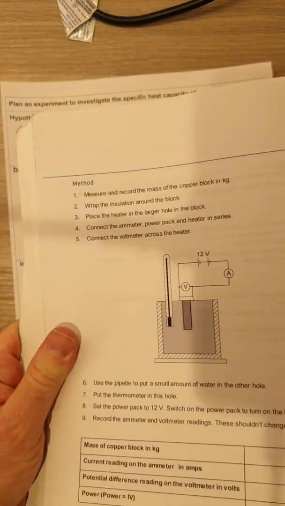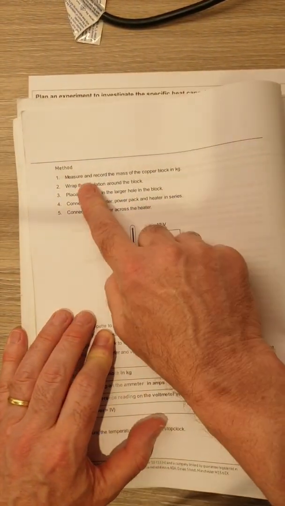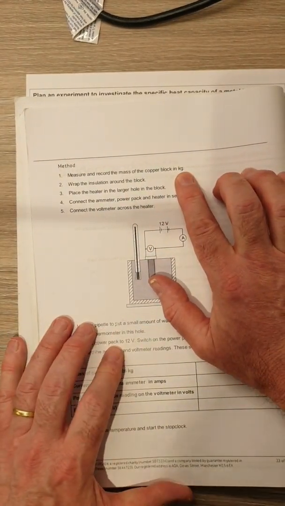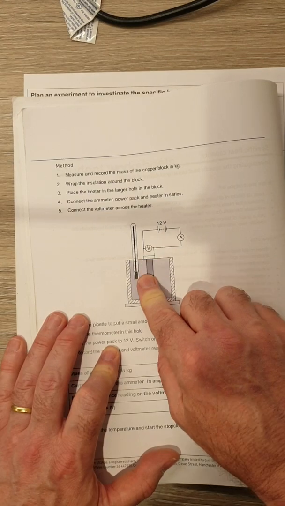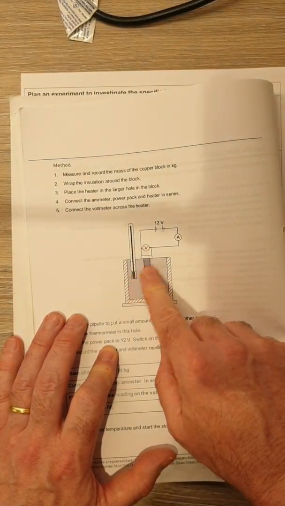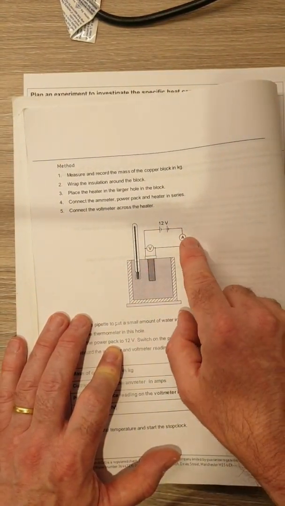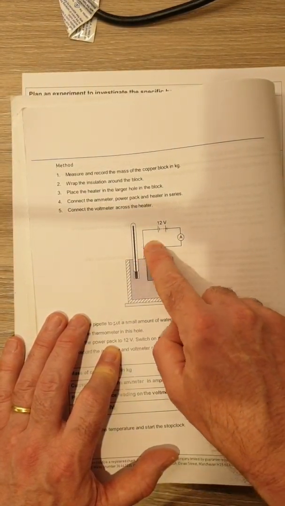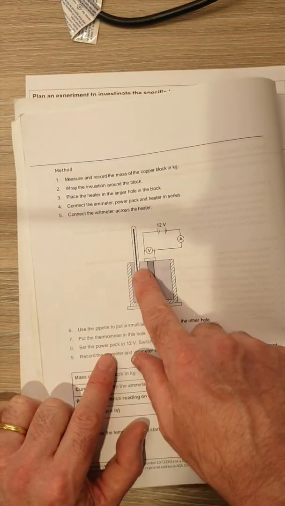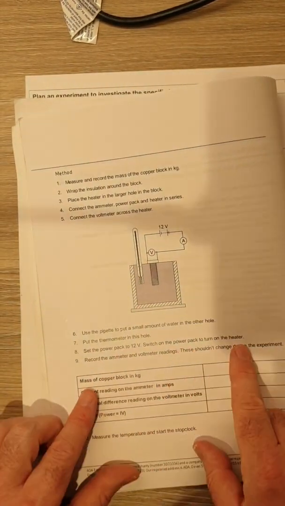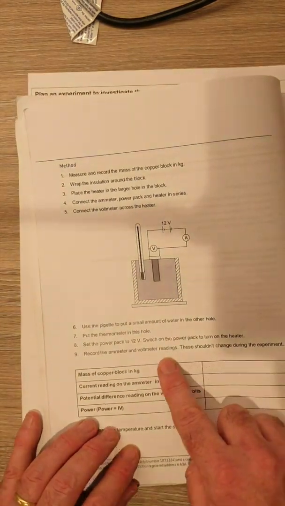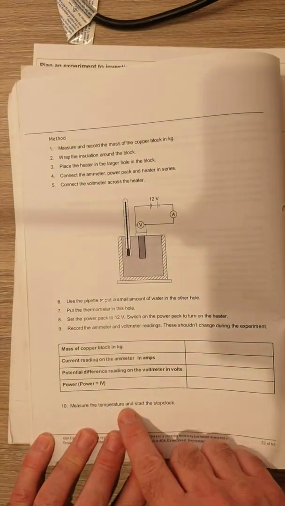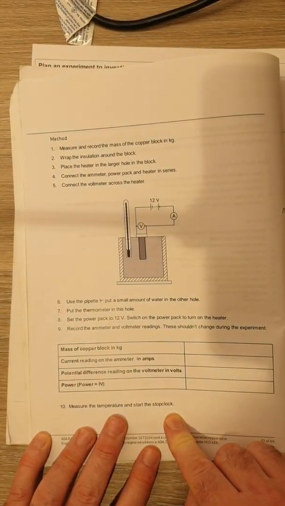So then in terms of the method, first of all, we measure and record the mass of the block, and we make sure we record it in kilograms. Put the insulation around the block, place in the heater, connect the circuit together, and the ammeter and the voltmeter are measuring the current through the heater and the voltage across the heater. Then we put the thermometer into the block as well, switch the power on, and we record the ammeter and voltmeter readings, measure the temperature and start the stop clock.